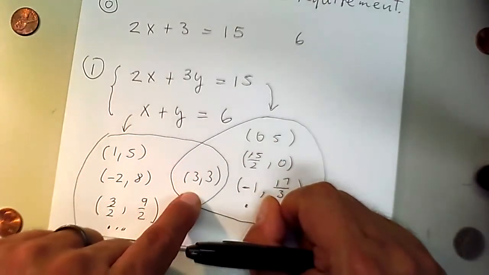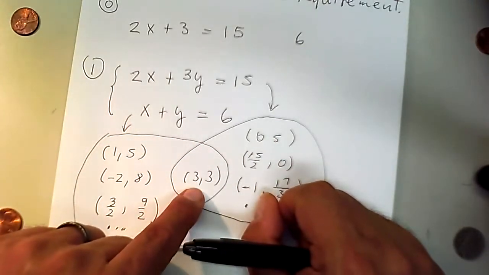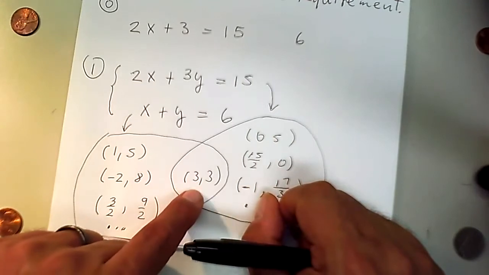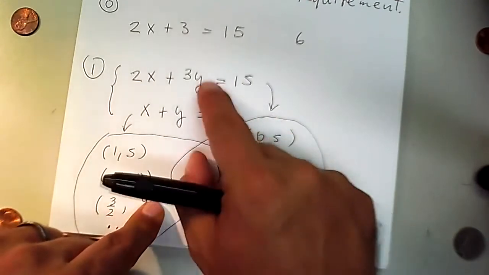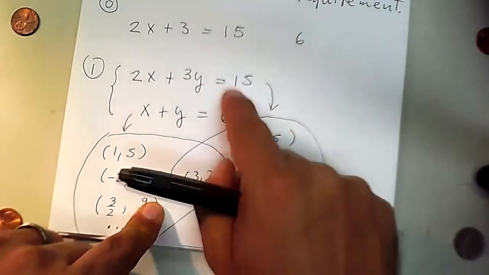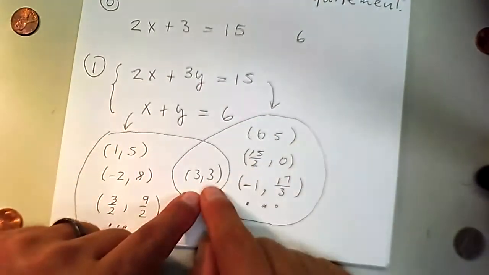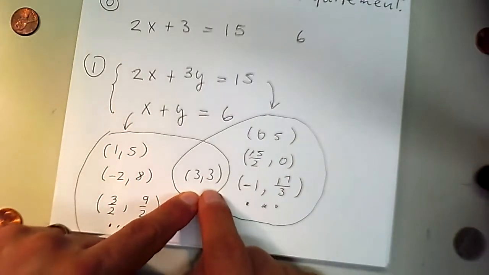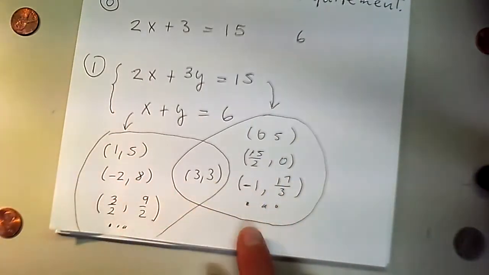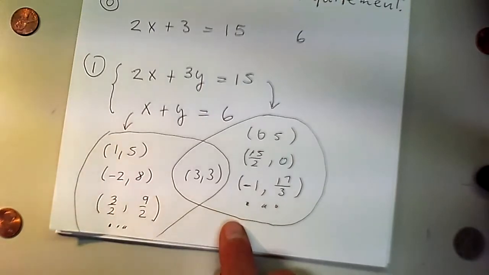This one is one of them. And this (3, 3) is a solution to that equation among all the solutions to that equation. And the two sets don't intersect except for that one. That's the only place where they intersect. There is no other place where they may intersect.